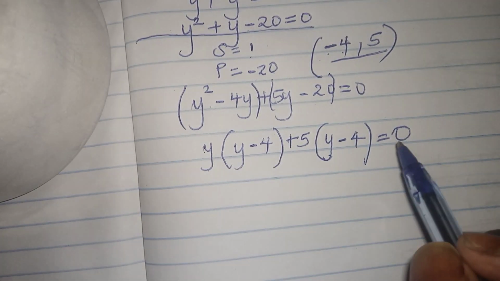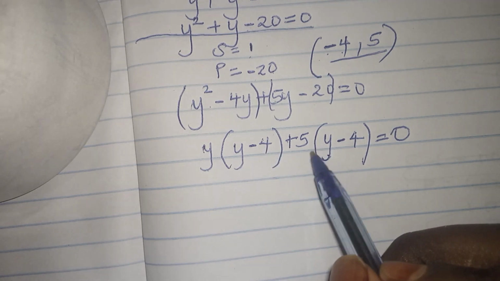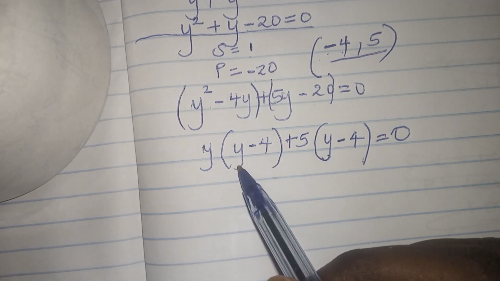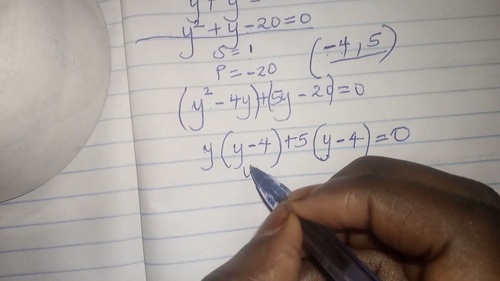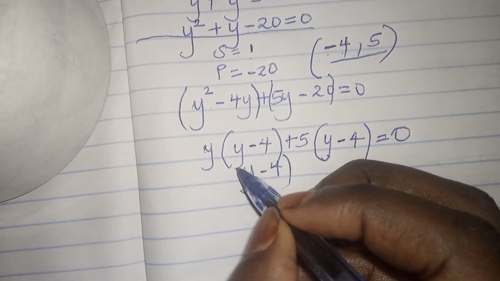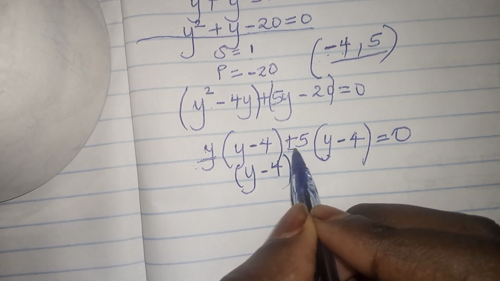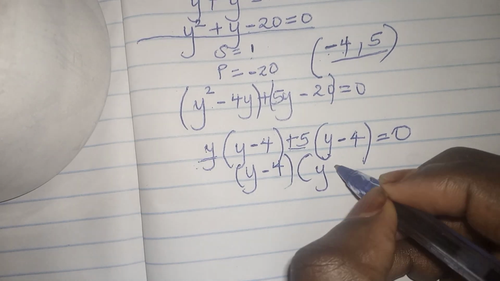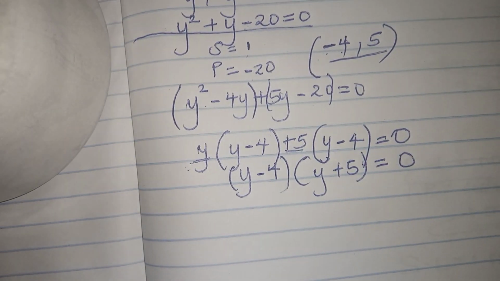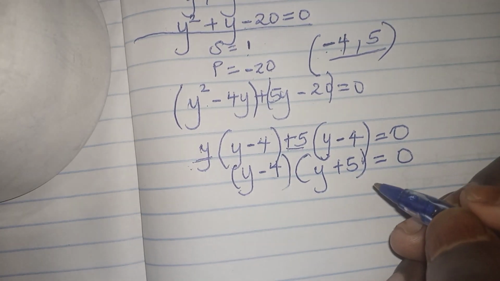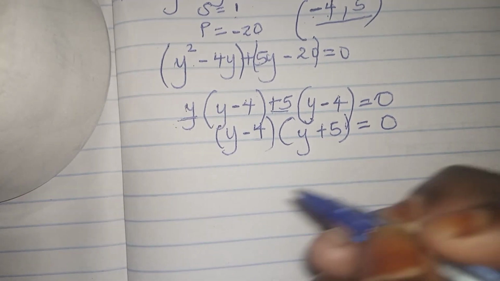So I have solved this, and you can see my y minus 4 here, it's common. Y minus 4, it's common on this side, so we'll pick 1 y minus 4, and pick the ones that are left outside the bracket, this one, into y plus 5 is equal to 0, right? So we are going to equate these two factors with 0.